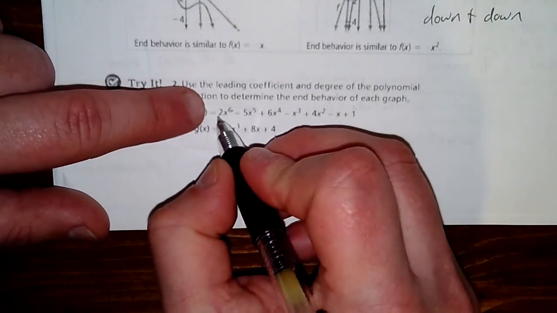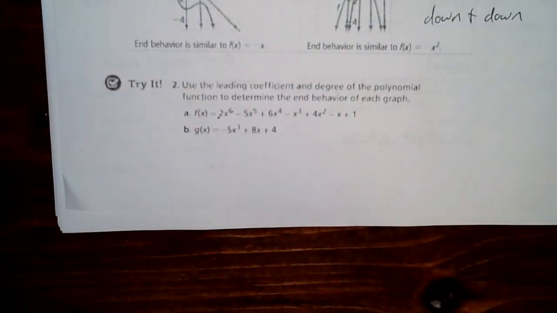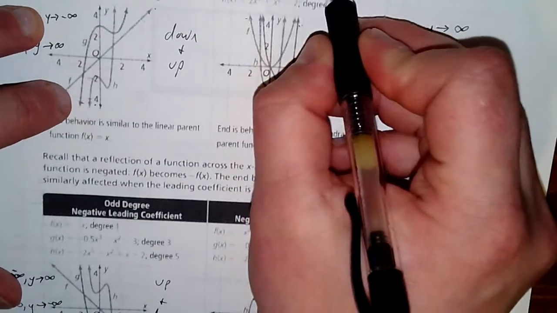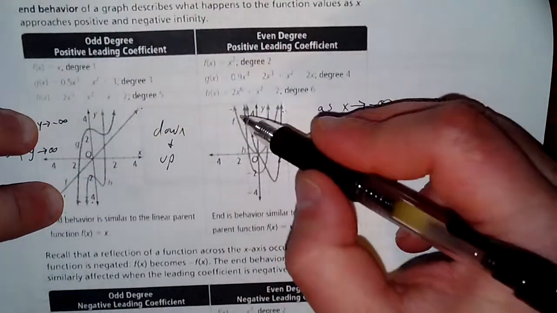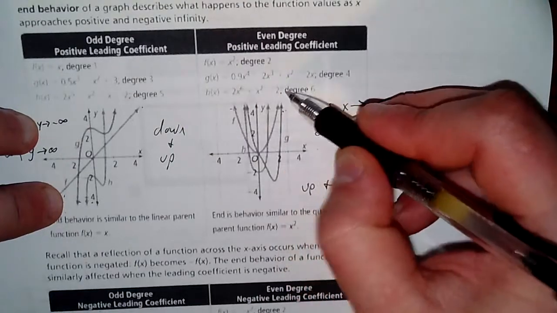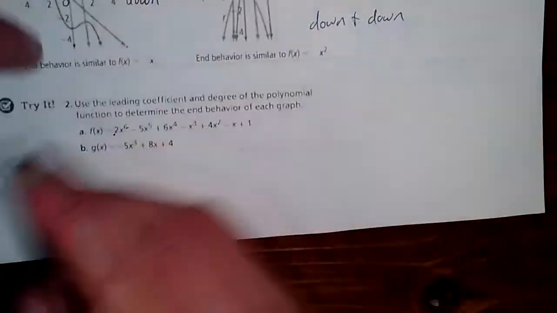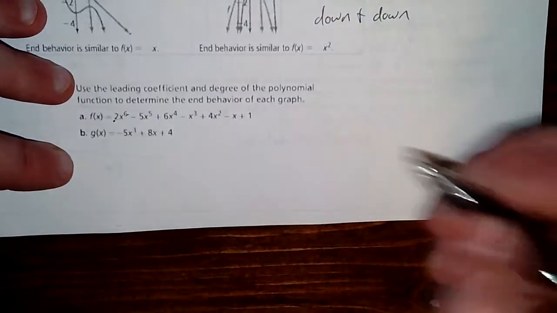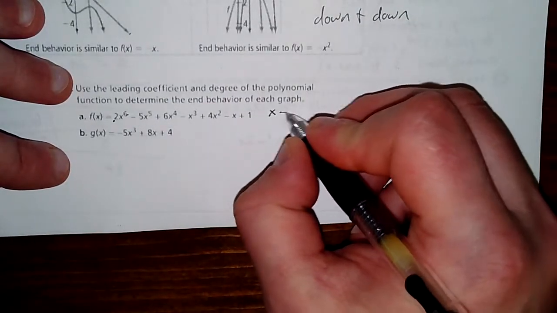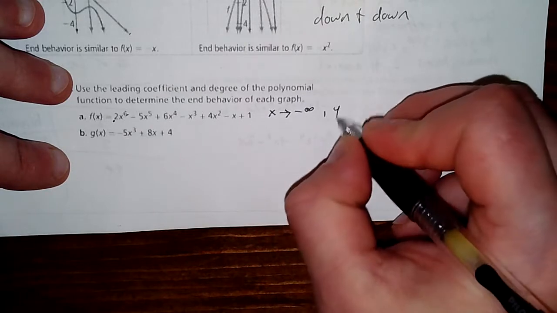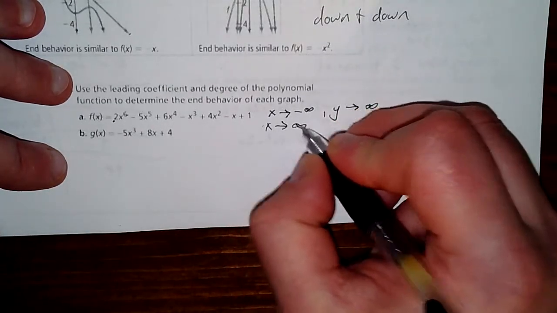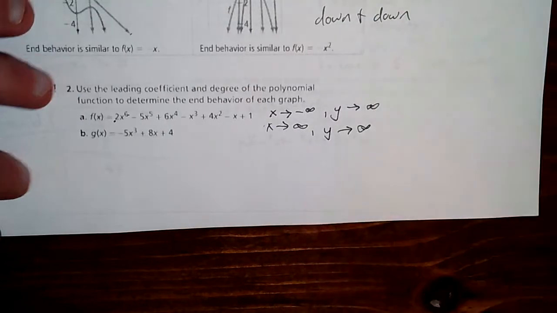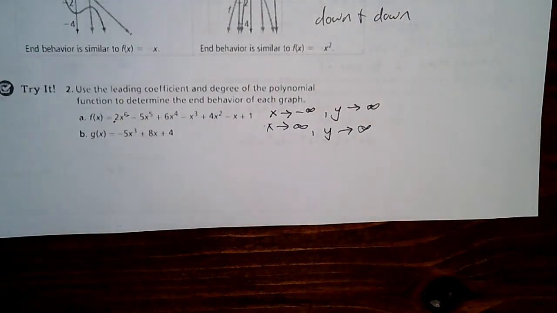Positive coefficient, even. Once you learn the rules, you're going to be able to just answer this right away. Positive leading coefficient, even degree, is going to behave like an x squared. It's going to be an up and up. So we can describe it as up and up, but you're going to see it in the assignment today saying, as x goes to negative infinity, y goes to positive infinity, and as x goes to positive infinity, y still goes to positive infinity. So that's how you're going to want to answer those.